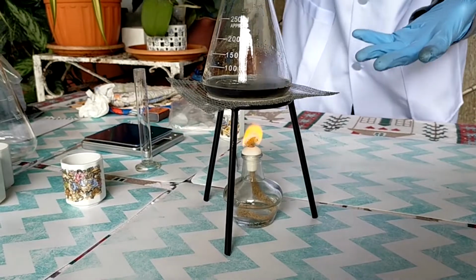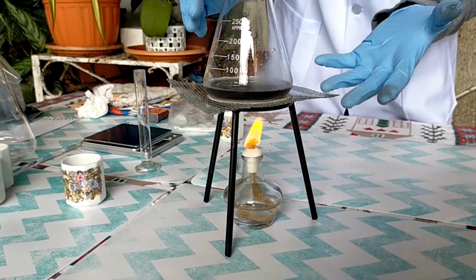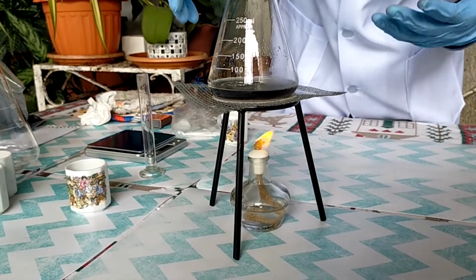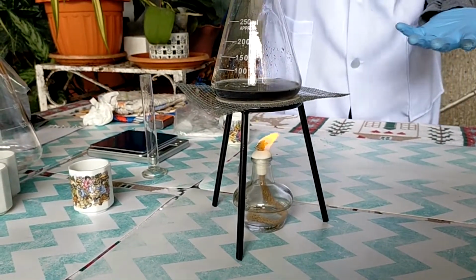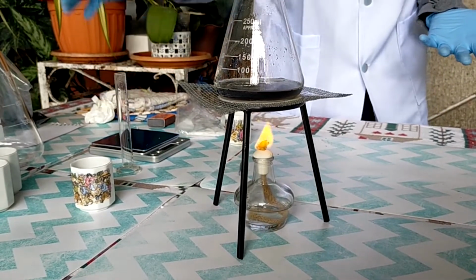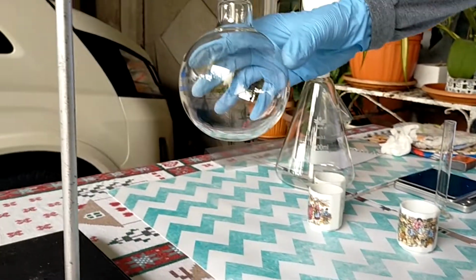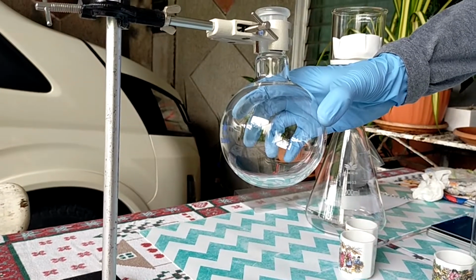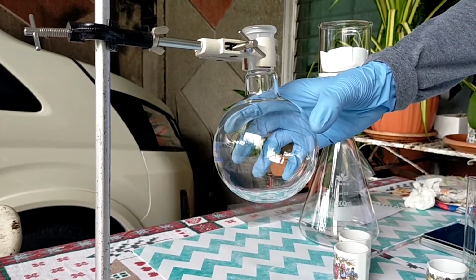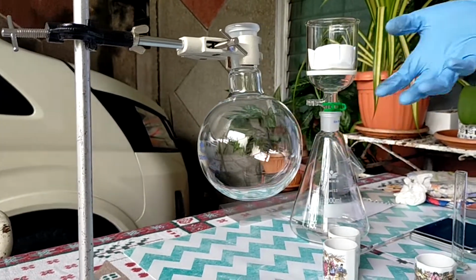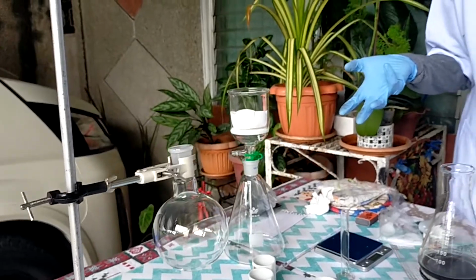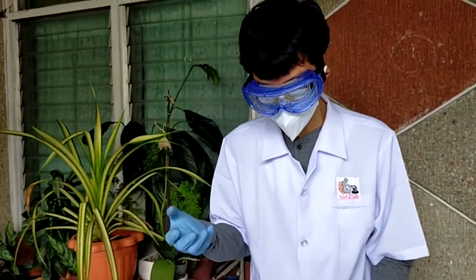Now, as our mixture here, which contains the ethanol, the naphthalene, and the charcoal, is heating, I will just prepare a small amount of ethanol here, and I will heat it because we cannot make use of vacuum filtration, since we do not have the appropriate apparatus, so we will use gravity filtration. So we will aid it with hot solvent.